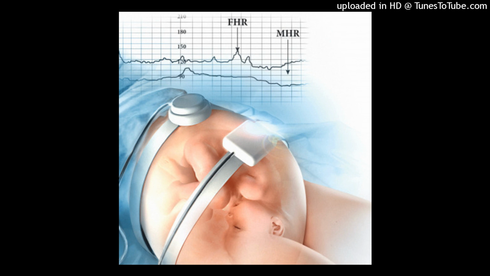Sympathetic and parasympathetic branches of the autonomic nervous system. 4. Intrinsic factors such as baroreceptors and chemoreceptors. 5. Extrinsic factors such as maternal medications or placental abruption. 6. Hormonal influences. 7. Miscellaneous factors, calcium, potassium.